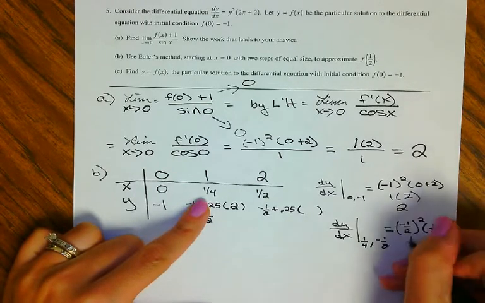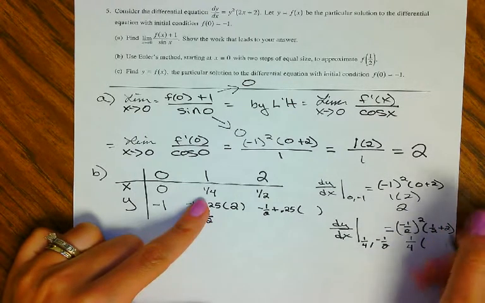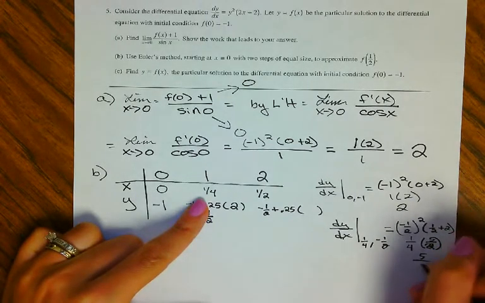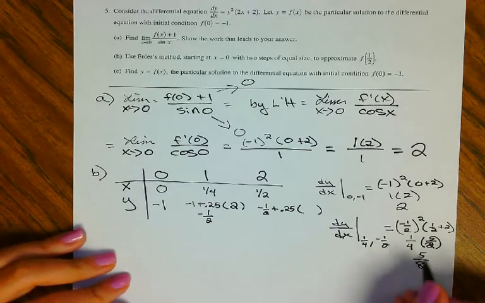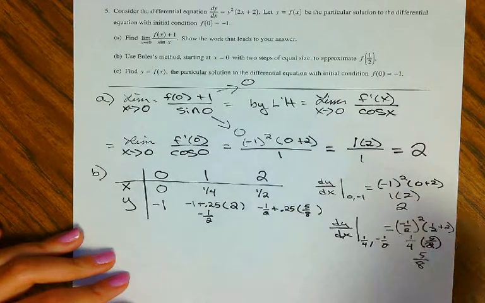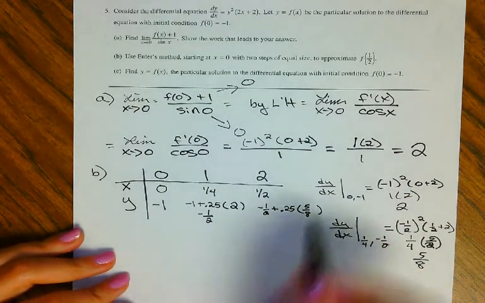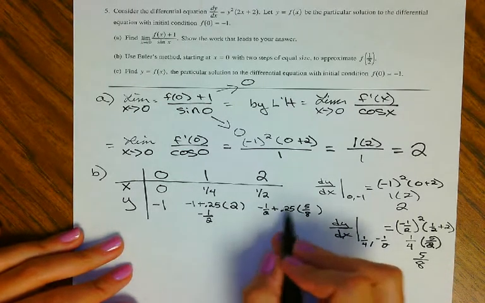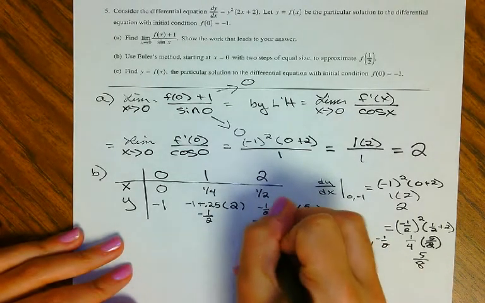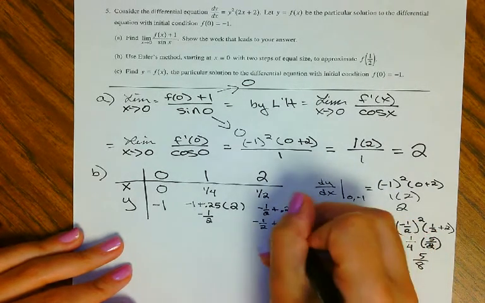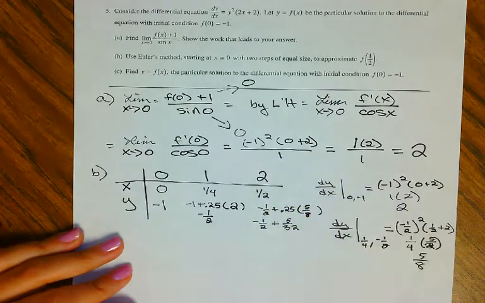So really you have a quarter multiplied by 2.5, which is 5 over 2. That gives you 5 over 8. Once you evaluate the derivative at the previous point, you take that 5/8 and plug it in here. That, by the way, is your safe stop right here. If you felt like you needed to go further, you could, because this is a fourth, so you'd have negative a half plus 1/4 times this, which would be 5 over 32.